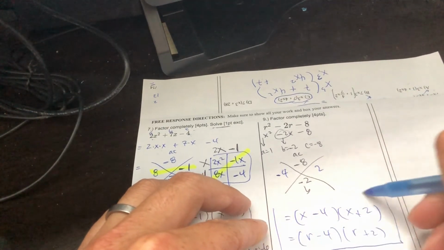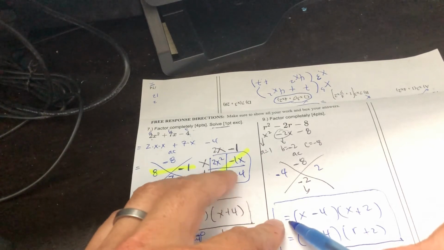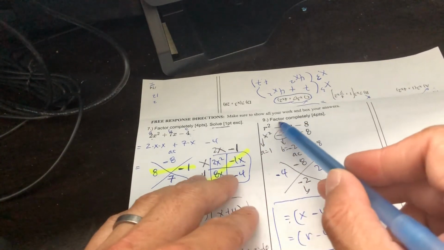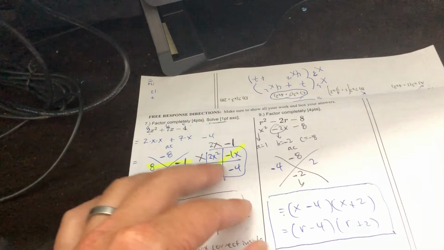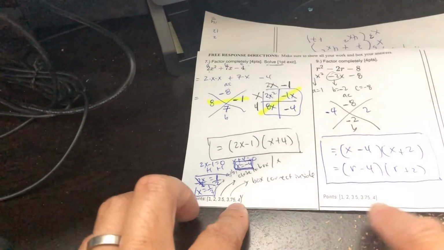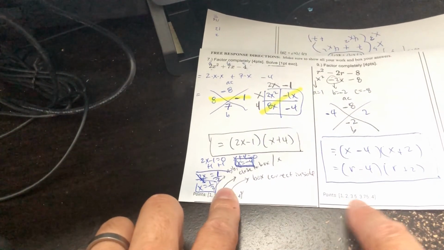Either of these are acceptable, and again, you might be asking why did I write this equal sign, is to show you that this trinomial factored is equal to this expression. And I'll be using the same point values, how I awarded partial credit.